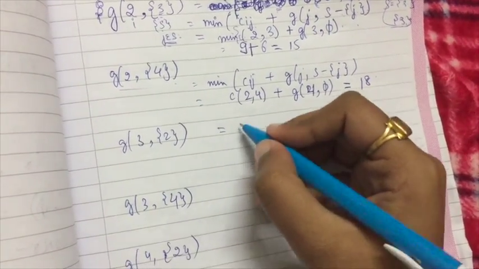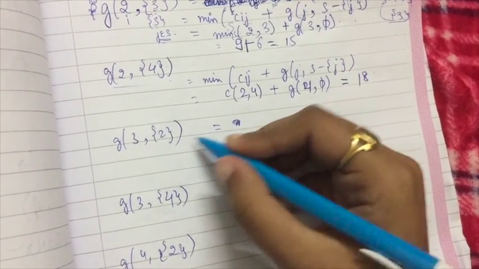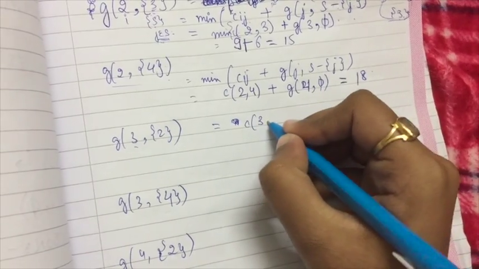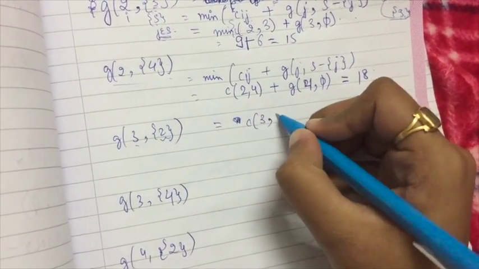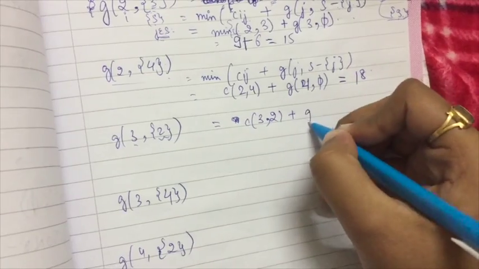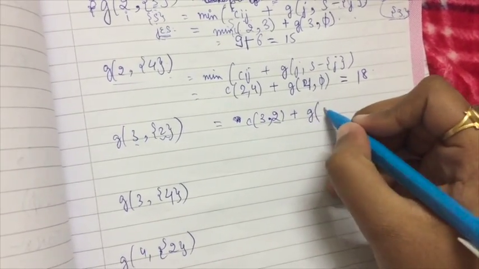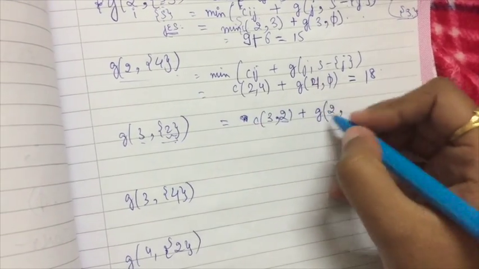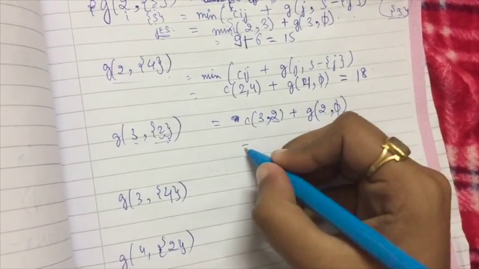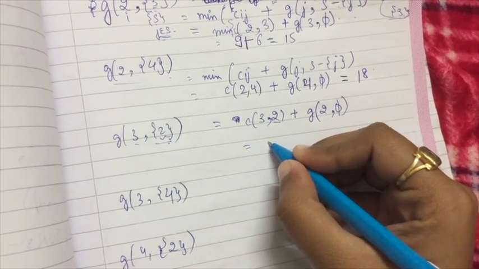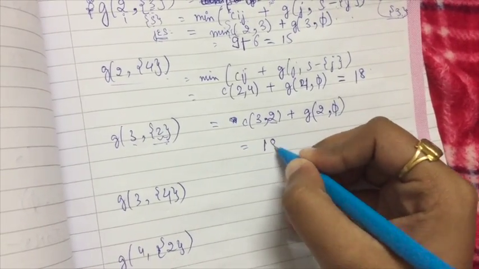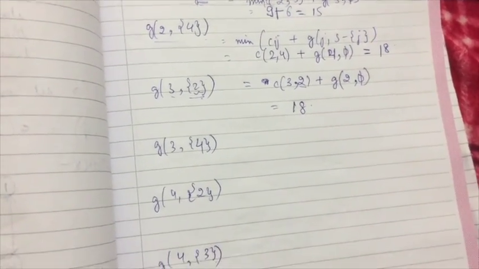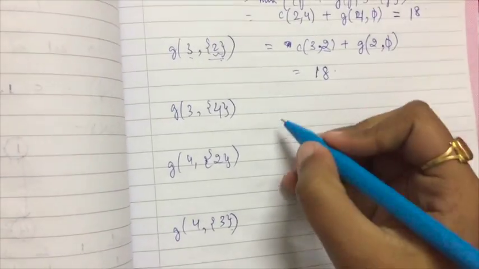Similarly, I find the cost for this one, cost of I comma J plus g of J comma S minus J, which comes out to be 18 once again. Okay, now I find out the g for all these things also.